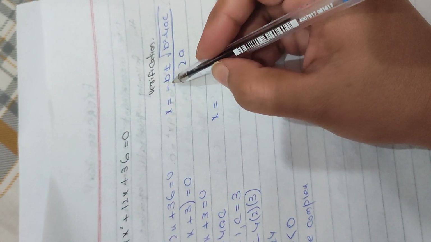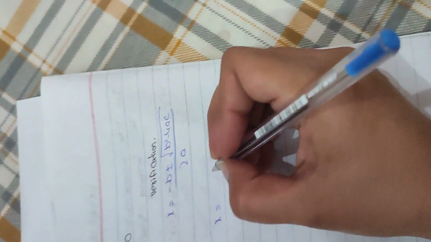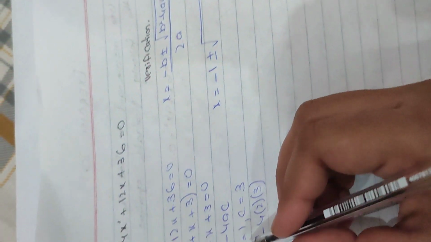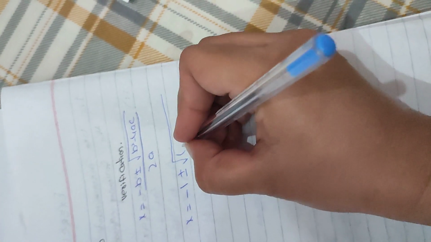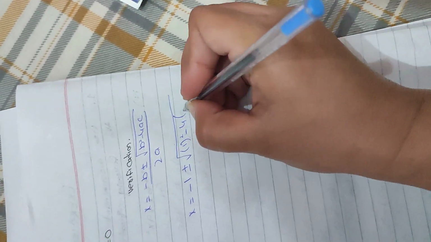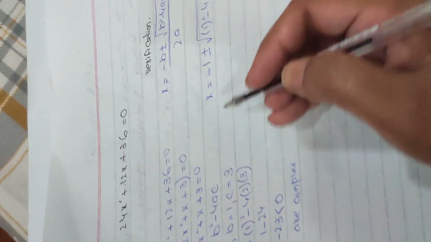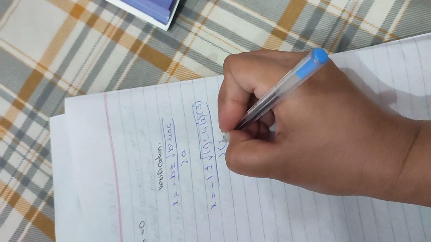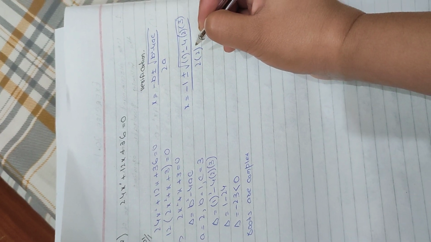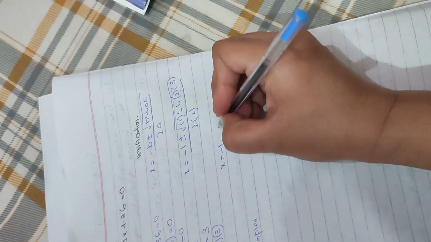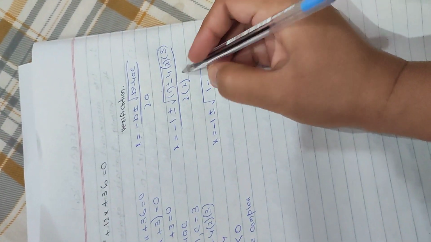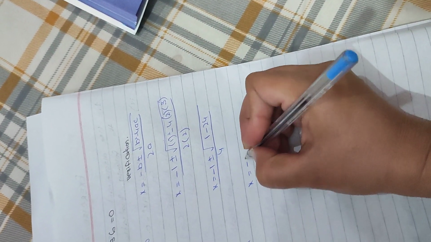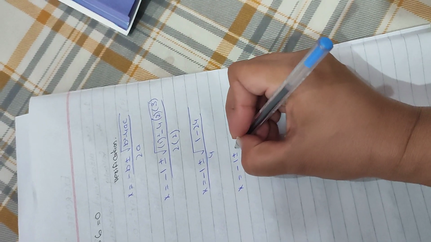Let's put the values where minus b is minus 1, so it will be minus 1 plus minus according to formula. Then b square means 1 square minus 4ac. A is 2 and c is 3 upon 2a, which is 2 times 2. So it will be x is equal to minus 1 plus minus square root of 1 minus 4 2s are 8, 8 3s are 24 upon 4. 1 minus 24 is minus 23.